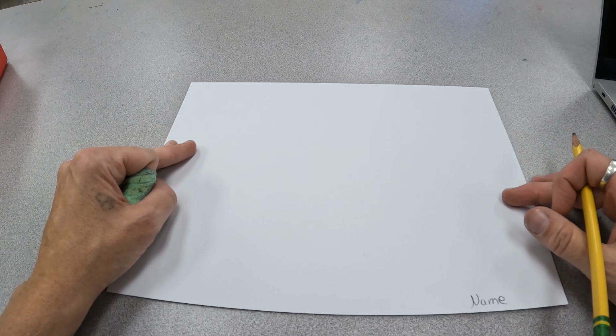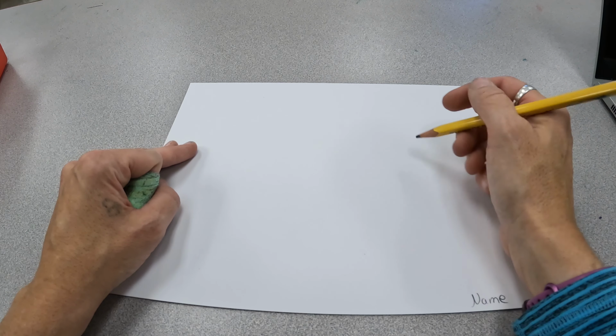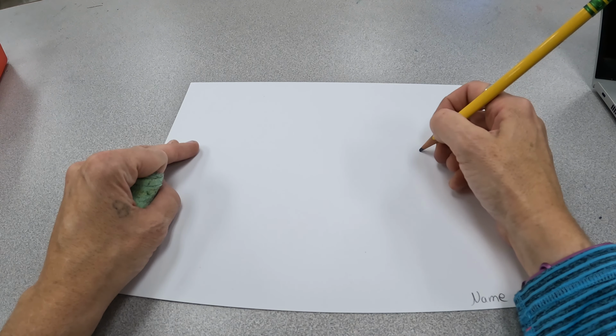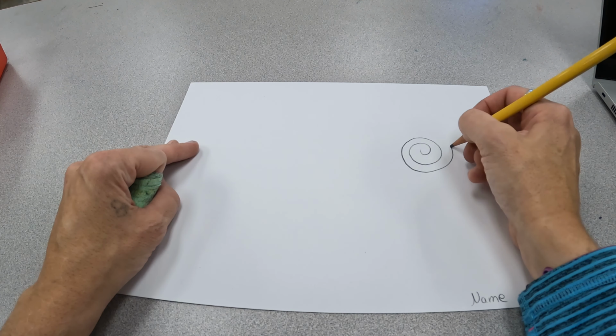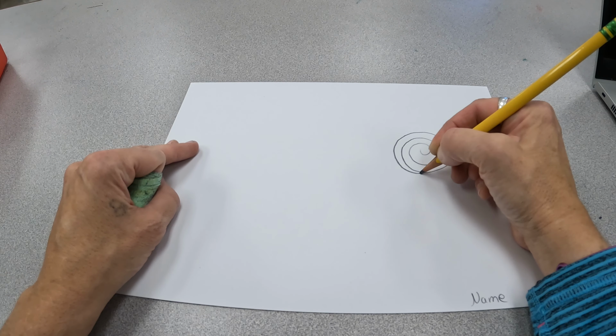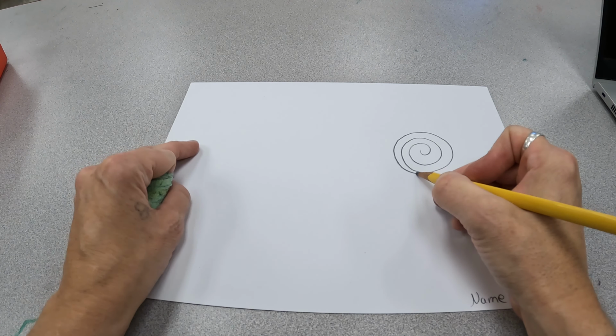So you could start with drawing a horizon line. I'm going to start off with some of those spiral trees. So sometimes there were spirals, they kind of look like lollipops if you ask me. So that could be kind of how you think of them.